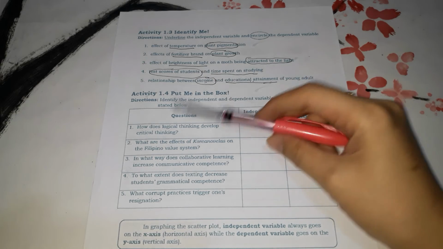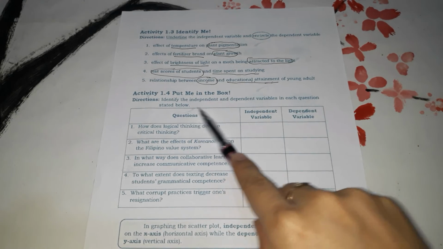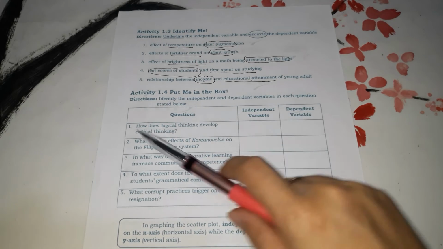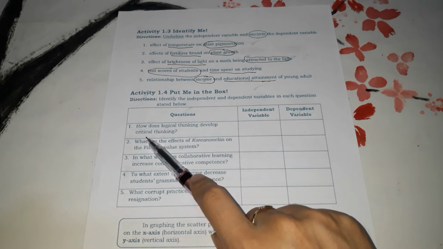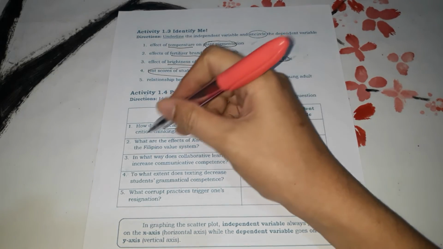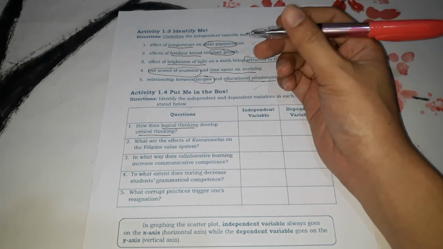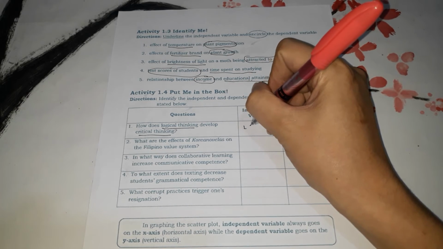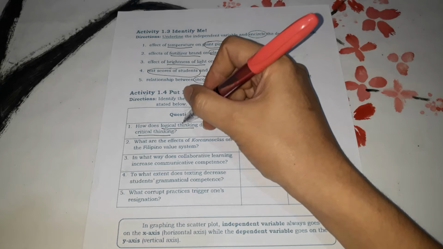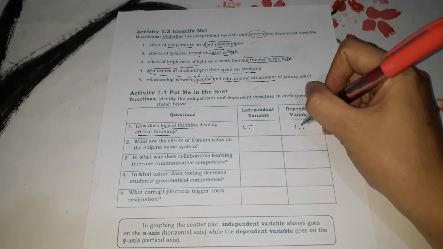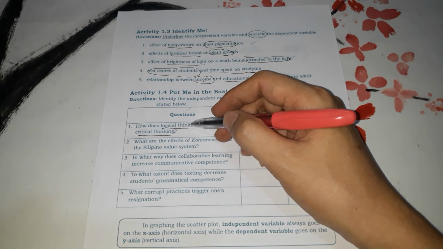So, next, activity 1.4. Identify the independent and dependent variables in each question stated below. How does logical thinking develop critical thinking? So, the two variables are logical thinking and critical thinking. So the independent is the logical thinking. So logical thinking, ang critical thinking nakadepende daw sa logical thinking. So the critical thinking depends on the logical thinking.